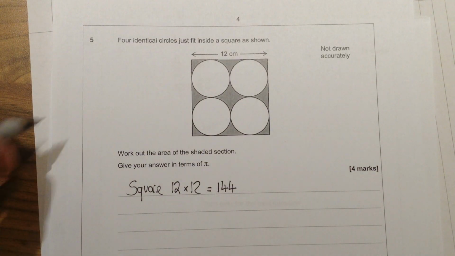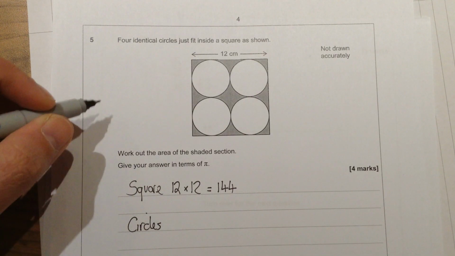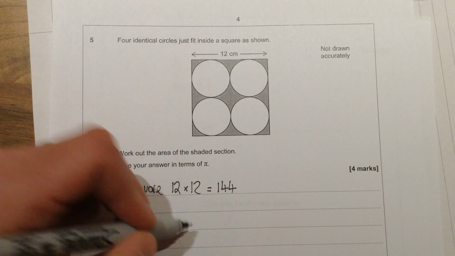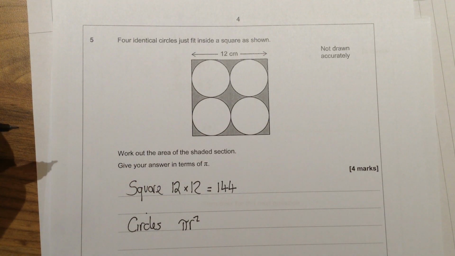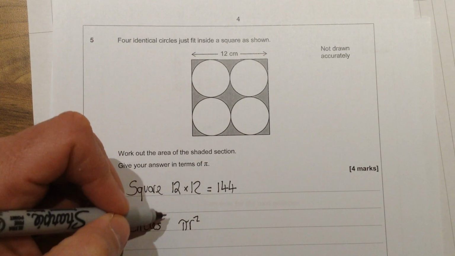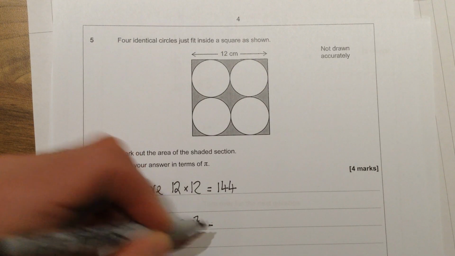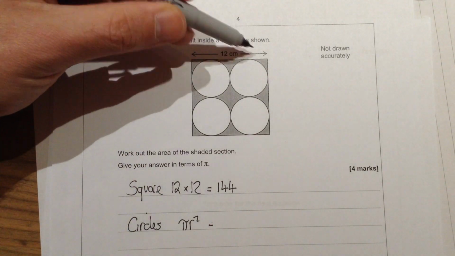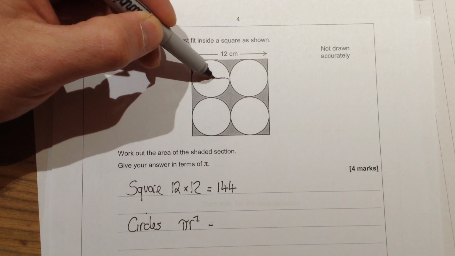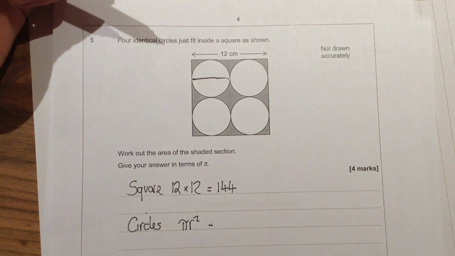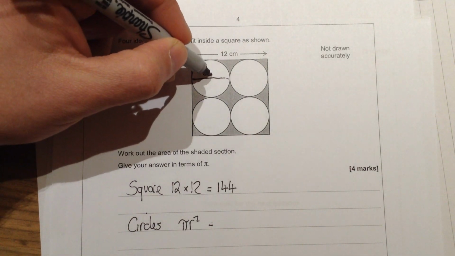144. For each one of the circles, we would use the formula for area, which is pi r squared. Because we've got 4 circles here, I'm going to times this by 4 when I've worked it out. So for this one, because the entire square is 12, that means that the diameter, so from one side to the other for each circle, is going to be 6 centimetres.